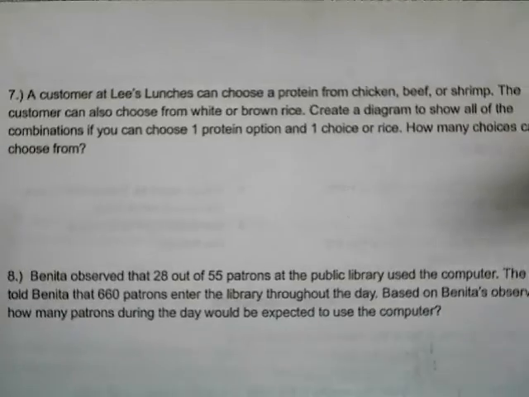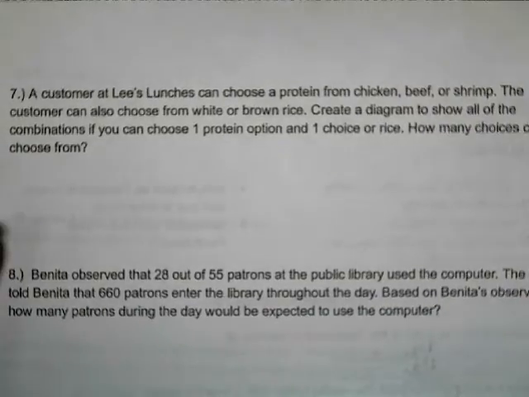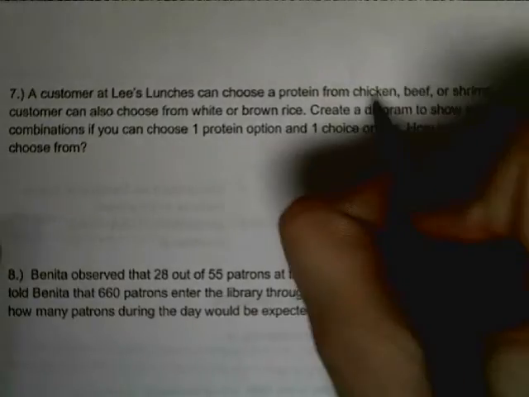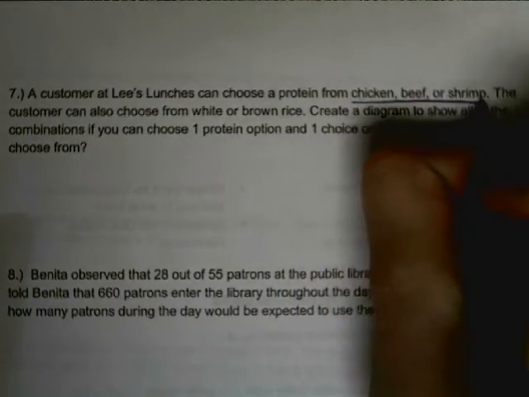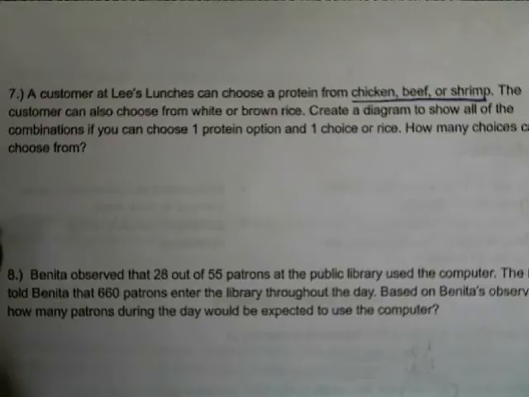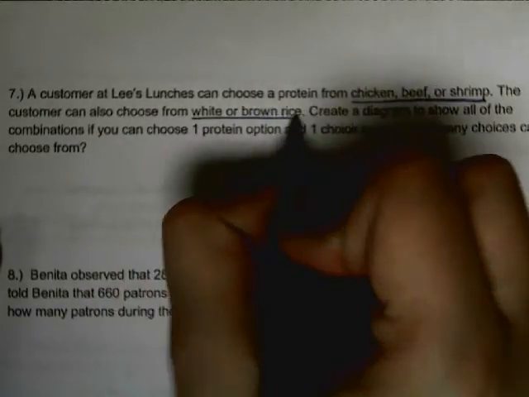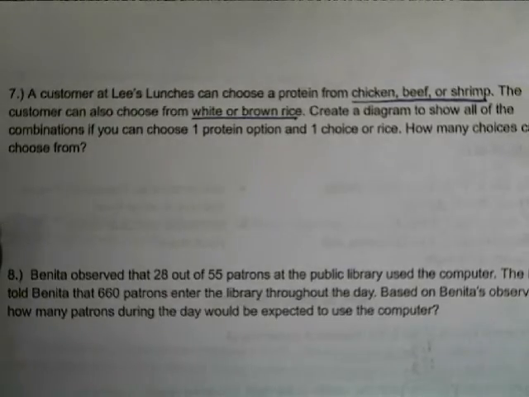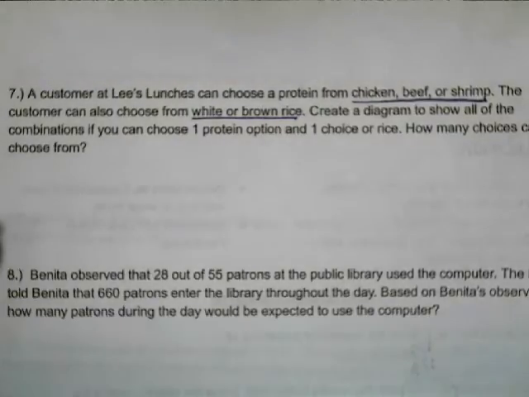Question 7. A customer at Lee's Lunches can choose a protein from chicken, beef, or shrimp. The customer can choose from white or brown rice. Create a diagram to show all of the combinations if you can choose one protein option and one choice of rice. How many choices can you choose from?